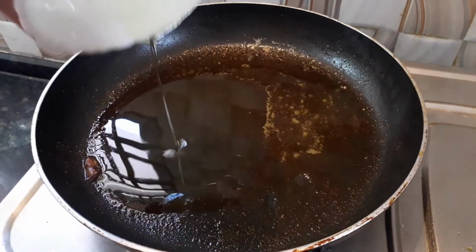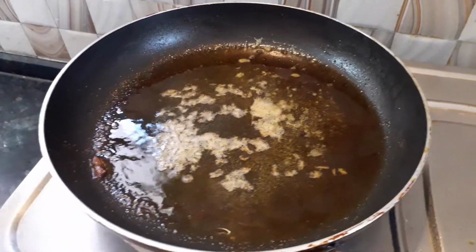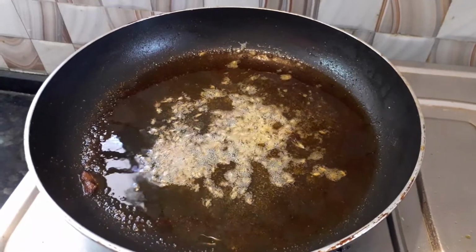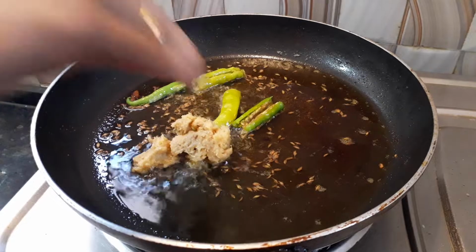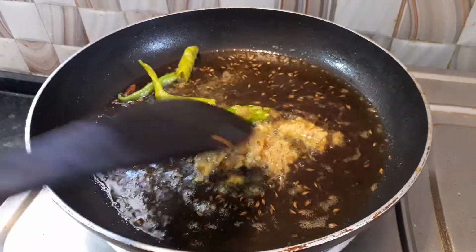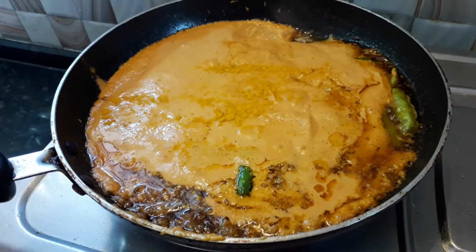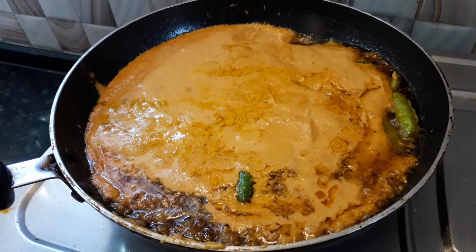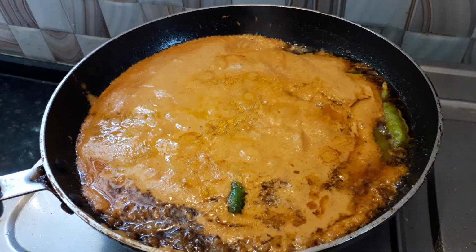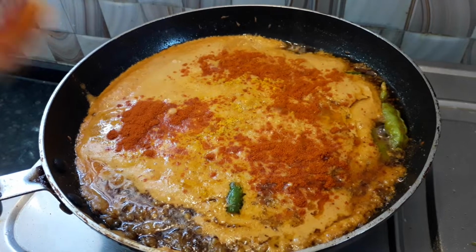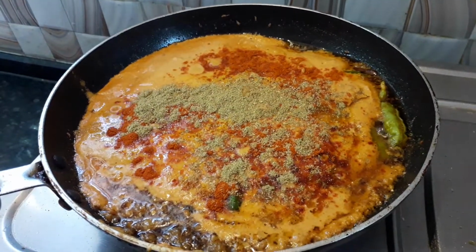I am adding some more oil. After heating, I am adding jeera and green chilies. Add ginger garlic paste. Now add tomato paste. Add turmeric powder. Sufficient salt. And red chili powder. Coriander powder. Mix it well.